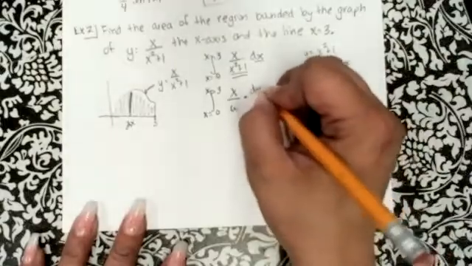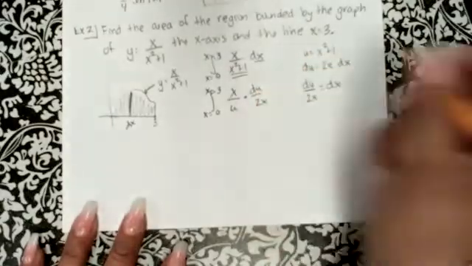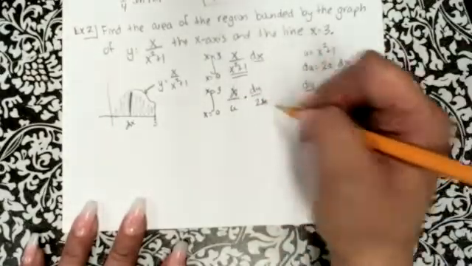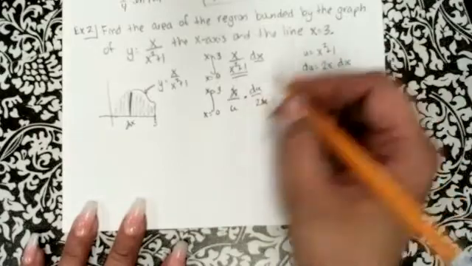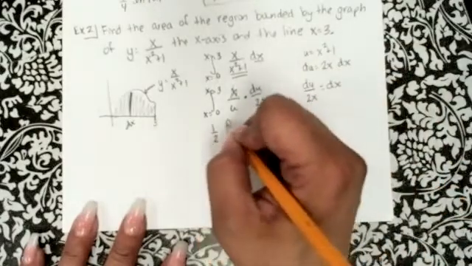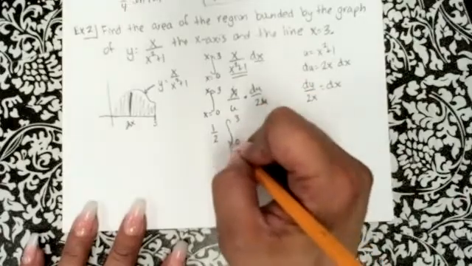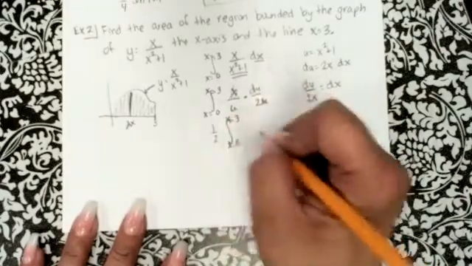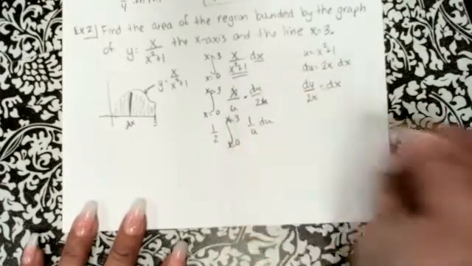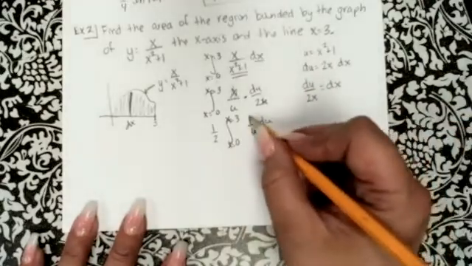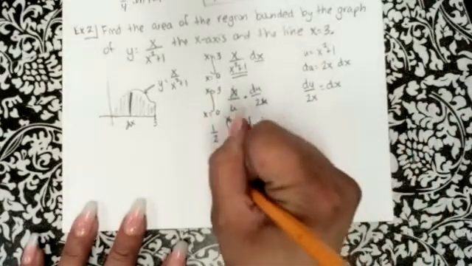Dx is going to be du over 2x, where the x's are going to cancel out. That's going to be 1 over 2. That's going to be a constant. And keep in mind, these are still terms of x's. So this is 1 over u du. Antiderivative of 1 over u is natural log. So this is going to be a 1/2.